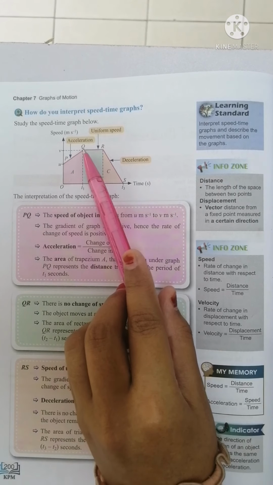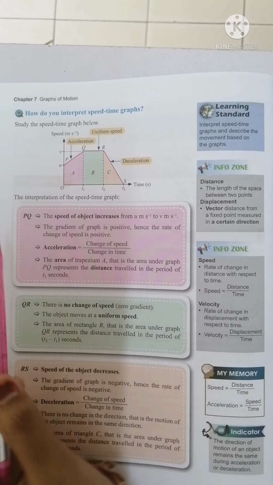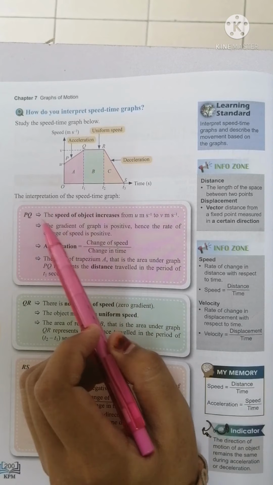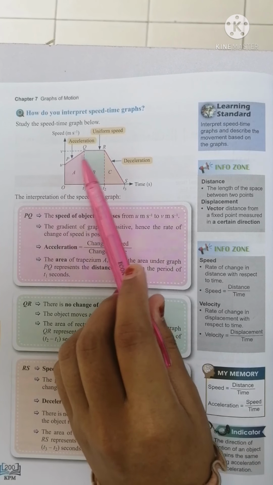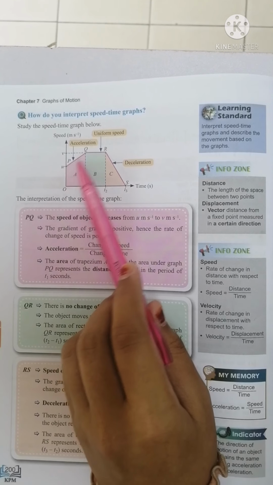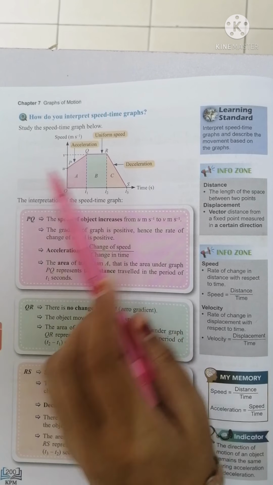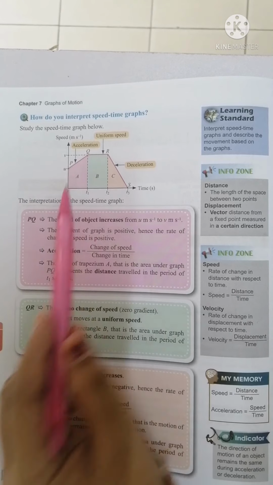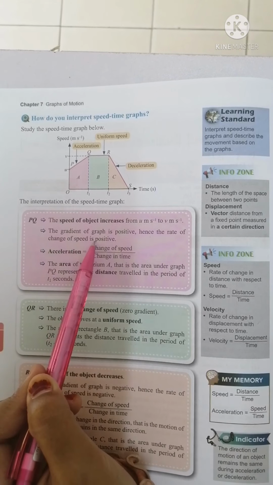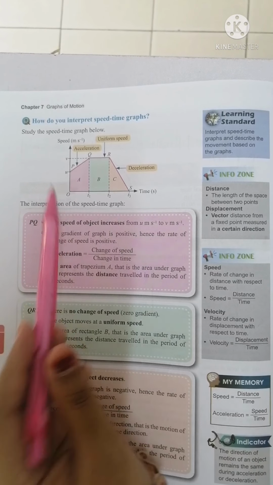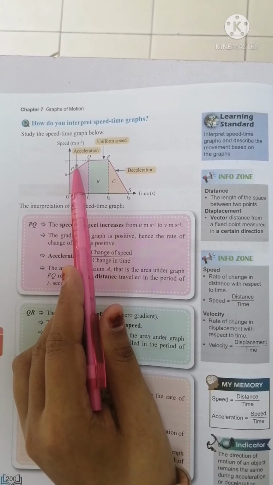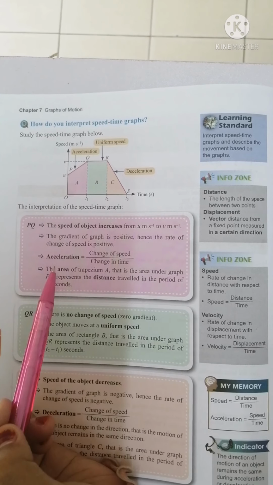PQ is increasing, right? The positive gradient. For PQ, the speed of the object is increasing from U to V. From U to V, the speed of the object increases, and the gradient of the graph is positive. Hence, the rate of change of speed is also positive. This is acceleration because it is a positive gradient.